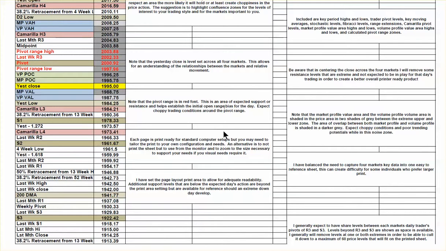There's a lot of information here, and I'm well aware of that. For some people with visual acuity concerns, they may need even larger print than what is available in the standard printed form. So you may need to take the PDF, have it on your monitor, and just zoom it up in order to make it fit your particular needs. But in order to get the right balance between the need to capture four markets' key data into one easy reference sheet, there is a give and take.